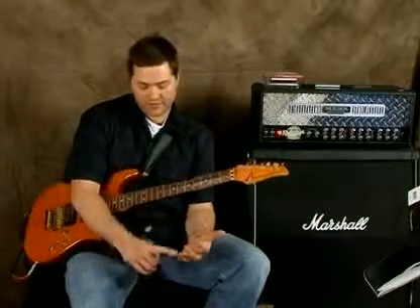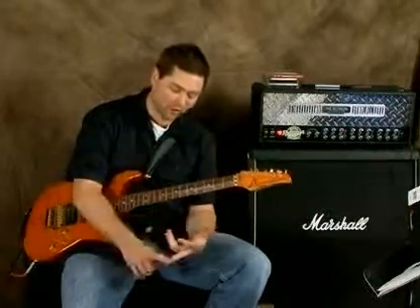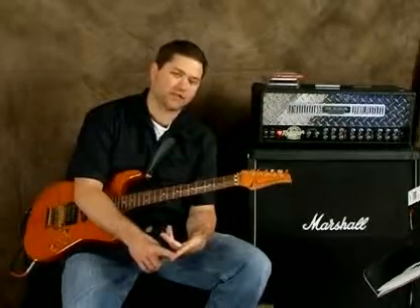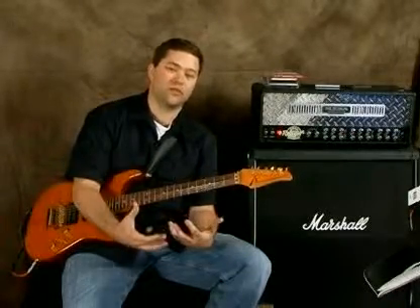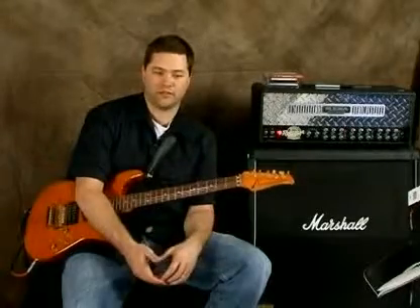things like bends, hammer-ons, pull-offs, slides, things that actually give your music character, and common notations that you're going to come across all your life as a guitarist. The first one I want to talk about is bends.